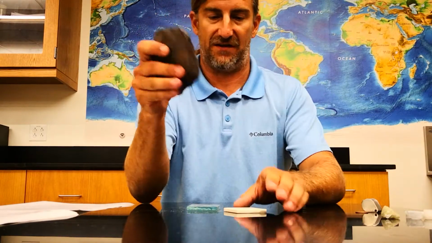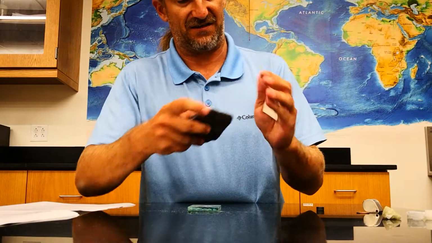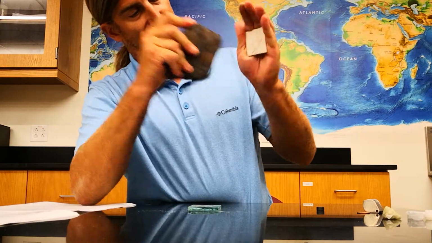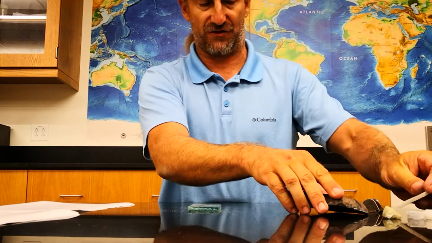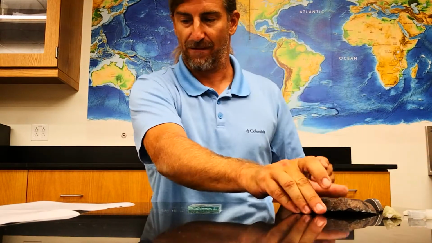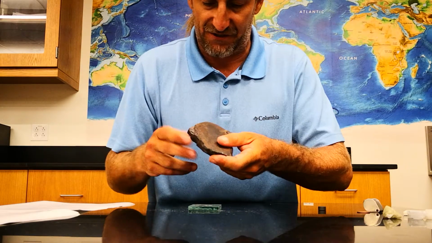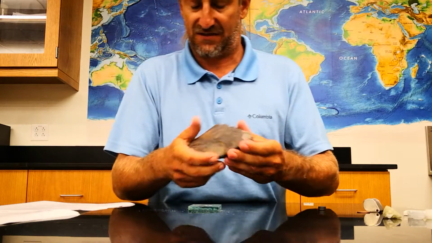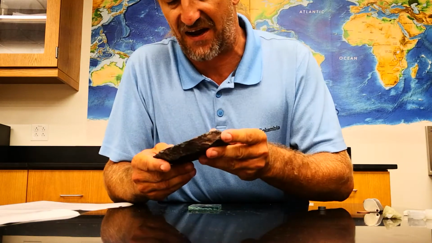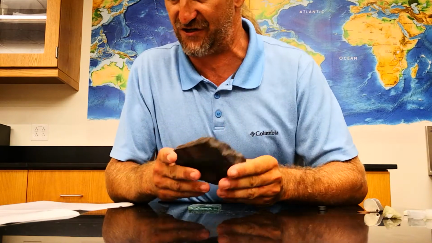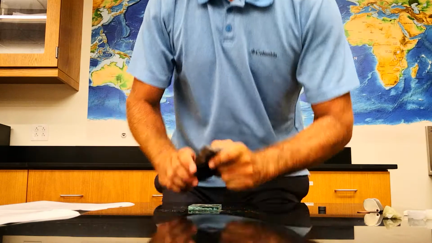Okay, let's check if it has a streak. And yes, this one has a nice, see if you can see it there, there we go, nice kind of dark reddish brown streak to it. It does not have any cleavage, and it's kind of in between a shiny metallic and an earthy dull reddish brick color. So go ahead for that third one, answer the question.